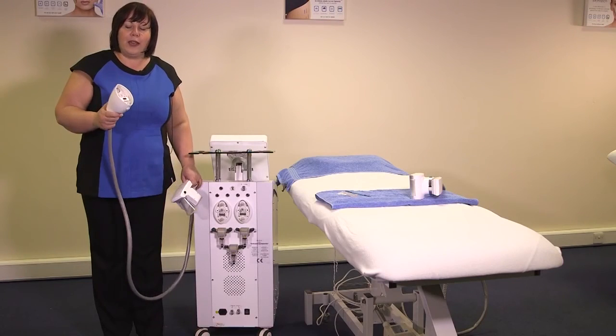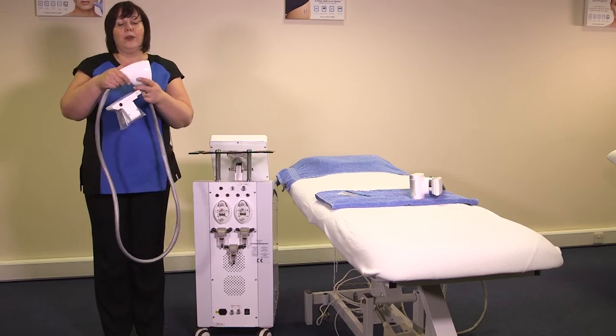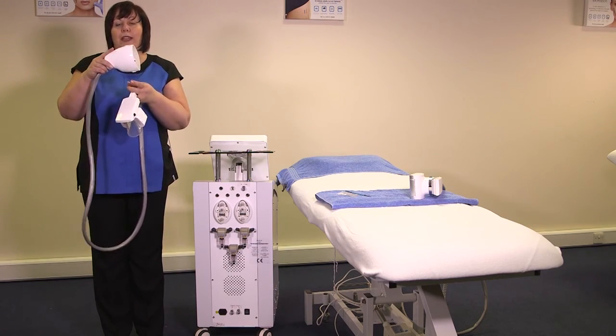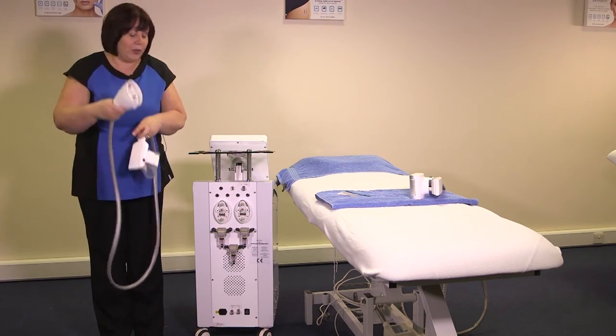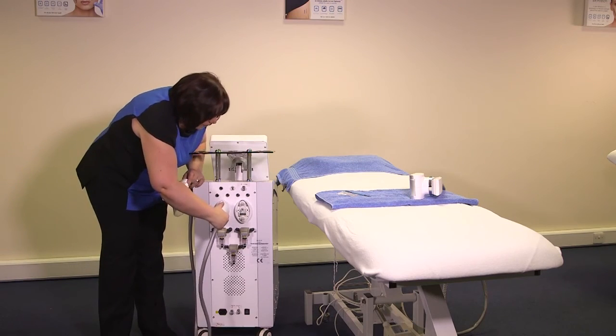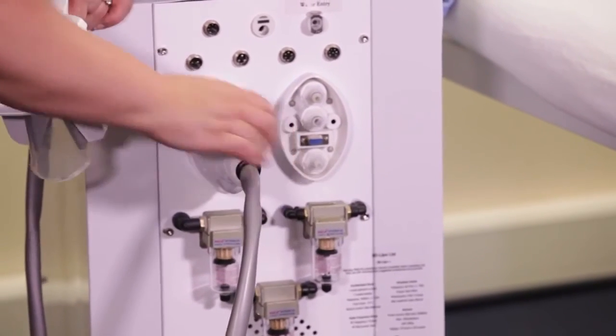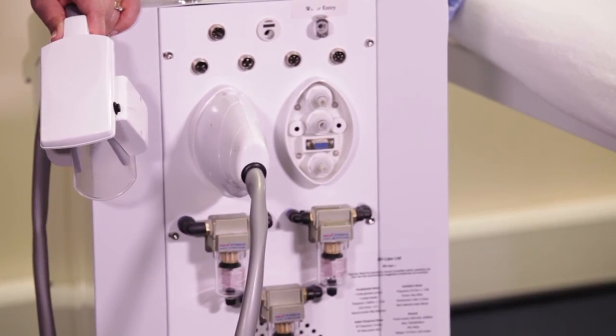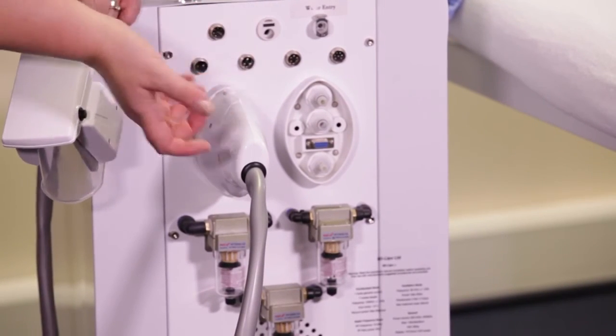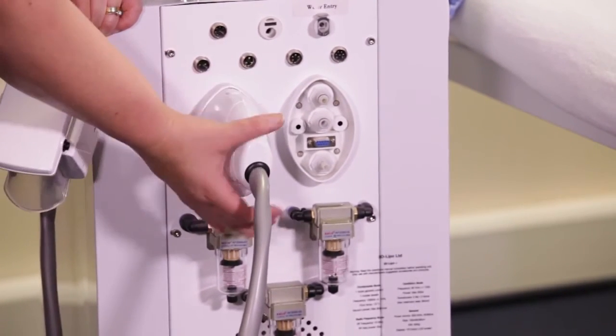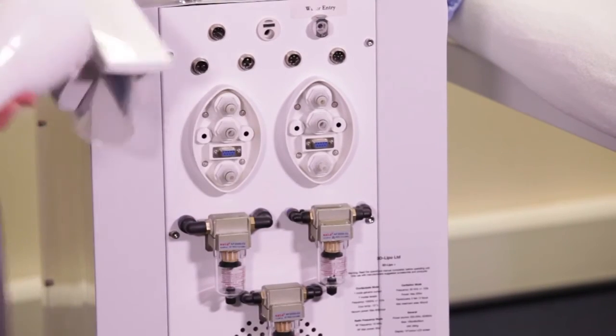When attaching your cryo to the back of the unit, you must make sure that the smooth part of the cryo head is facing upwards, the indented bit at the bottom. As you're pushing it in, make sure you give it a good firm push, and you'll hear 2 clicks to ensure that it's into the machine. When you're taking your cryo head out, you squeeze the buttons together and then gently release.